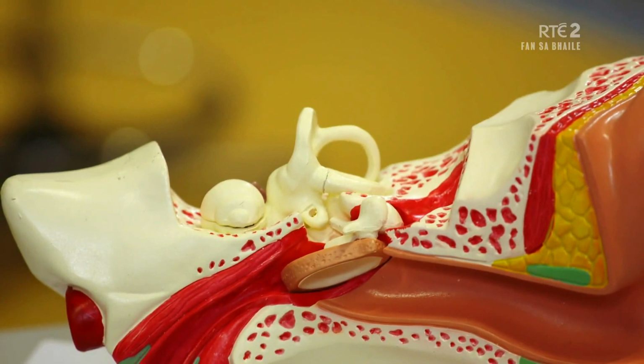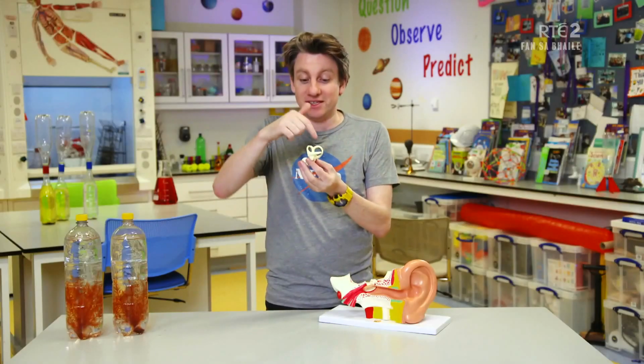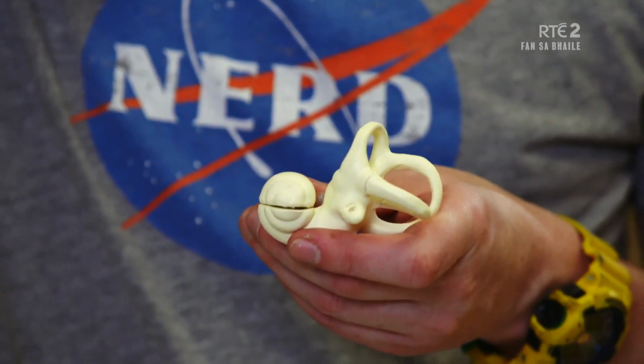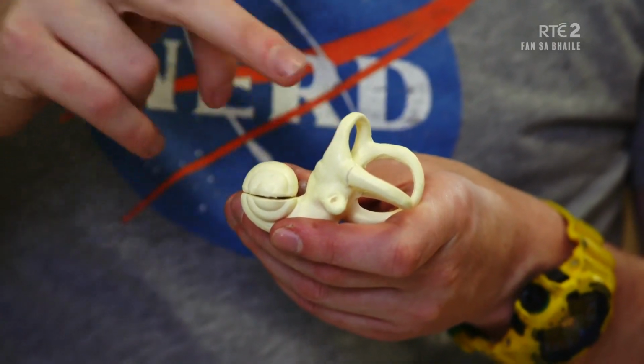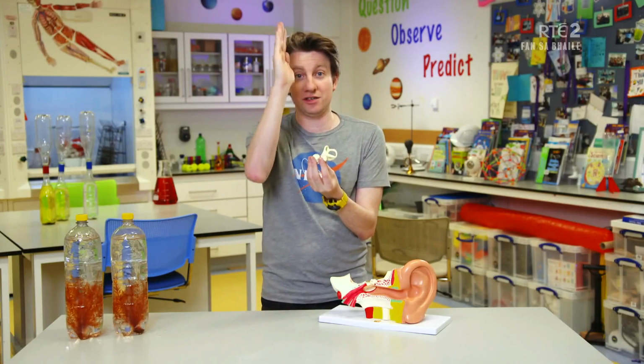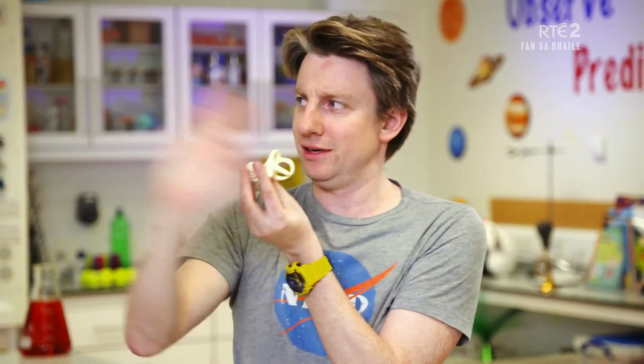The other part of your ear that we're going to talk about in relation to dizziness are these things, which are the semicircular canals. So this is the cochlea, the bit that sends the signals out to your brain, and these are the different semicircular canals. They go in different directions. So you have one going in this direction, one going in this direction, and the other one goes in that direction.